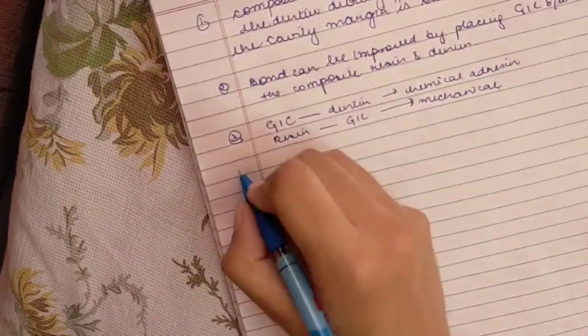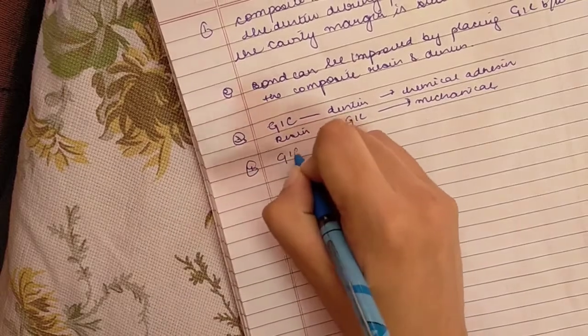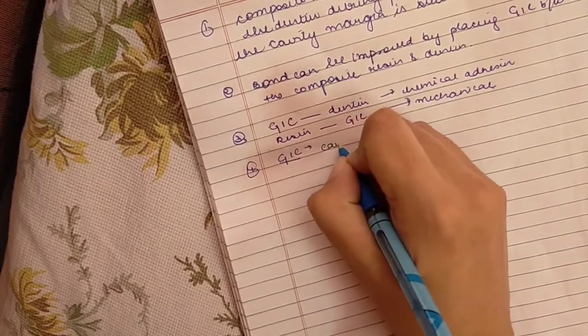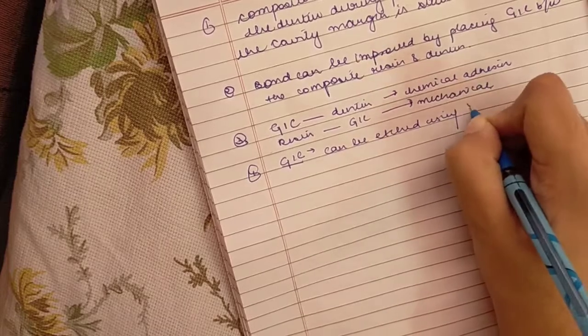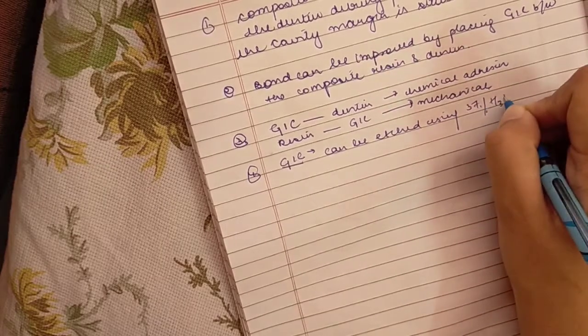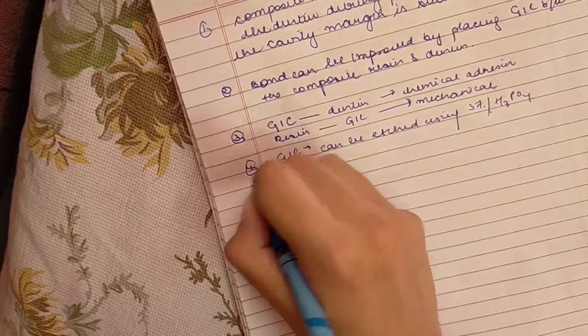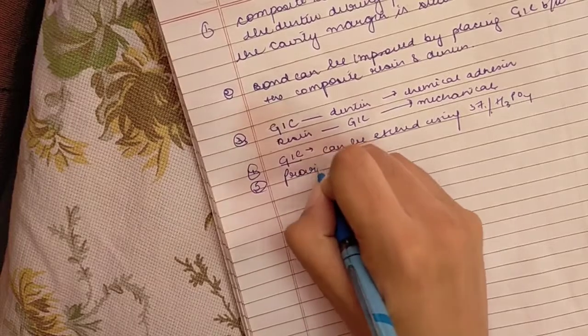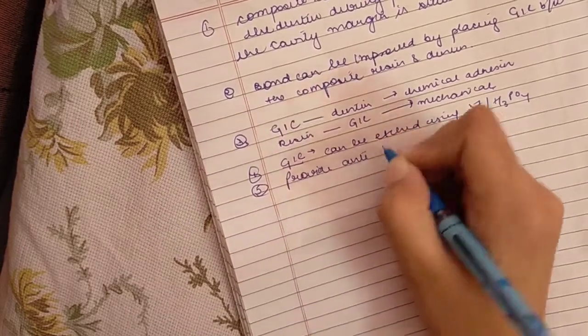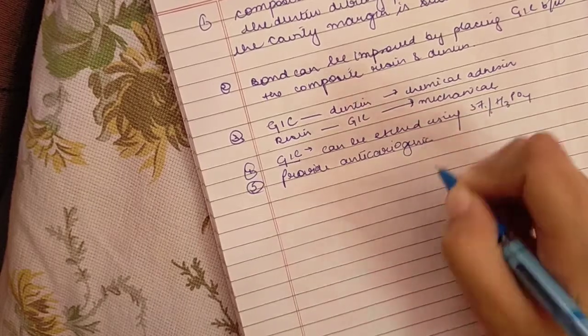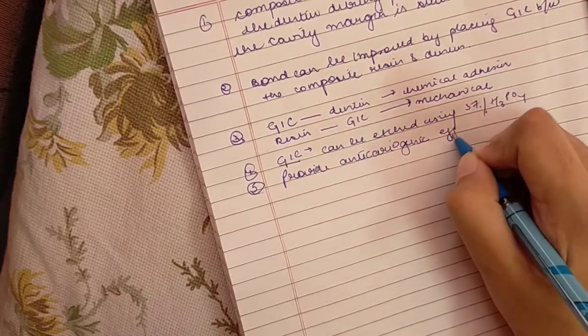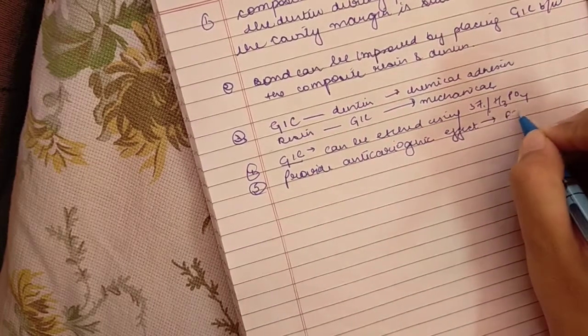Now GIC can be etched using 37% phosphoric acid, plus it provides an anti-cariogenic effect, that is, it will decrease the recurrent caries amount, through fluoride release.